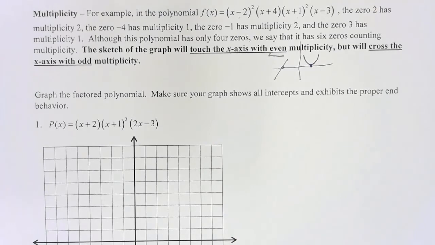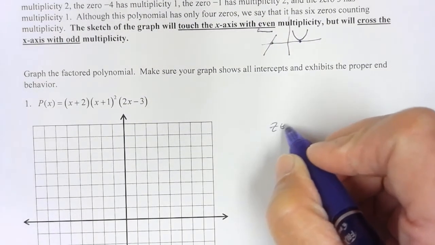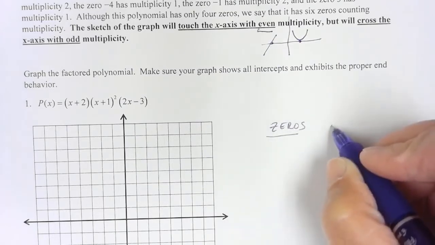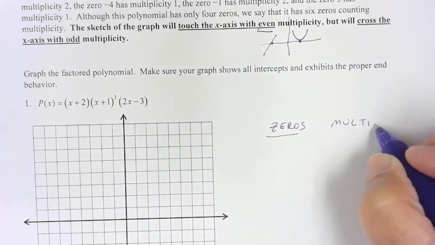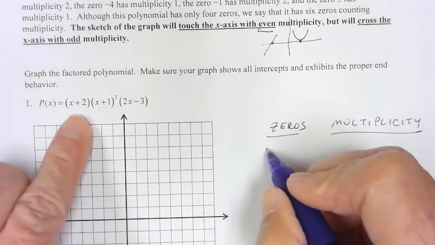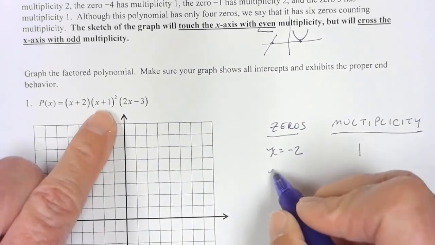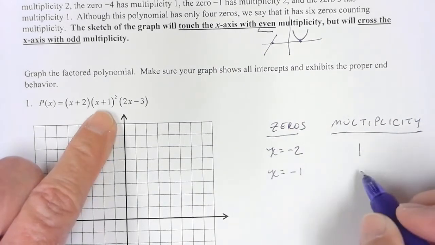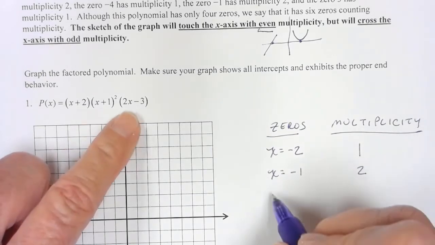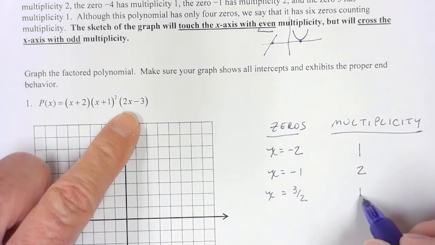Now we're going to graph this factored polynomial. It says make sure the graph shows all intercepts, that's x and y, and exhibits the proper end behavior. So I'm going to do my zeros and the multiplicities. So at x equals negative 2, I've got multiplicity of 1. At x equals negative 1, I've got multiplicity of 2. And at this one, I'm going to have x equals 3 halves. It's got multiplicity of 1.